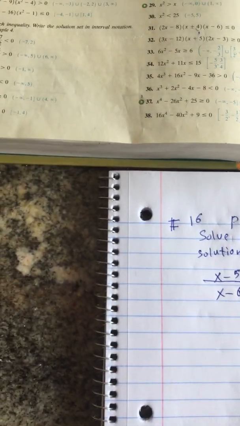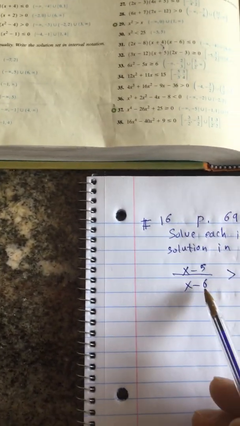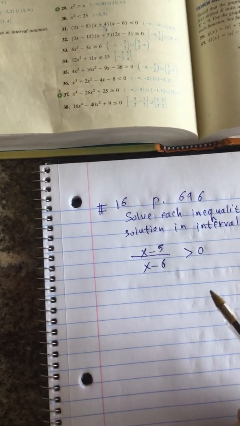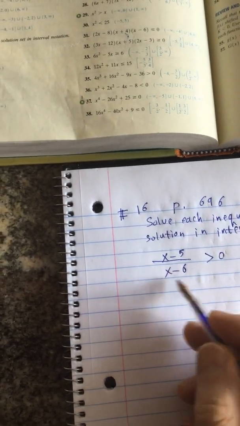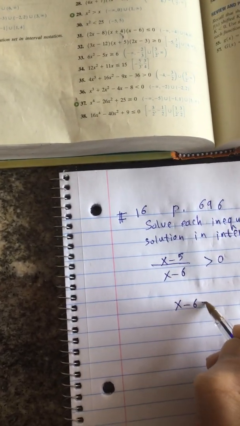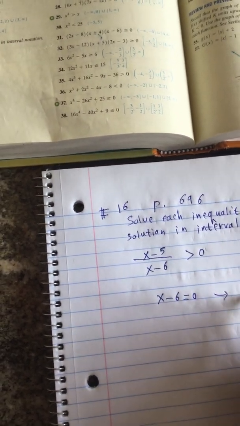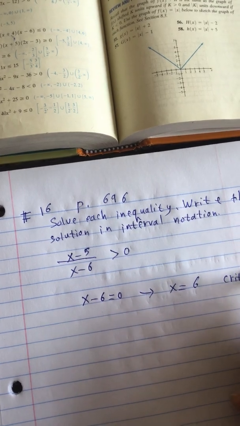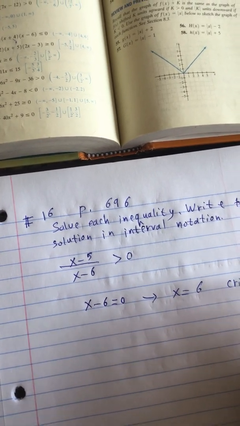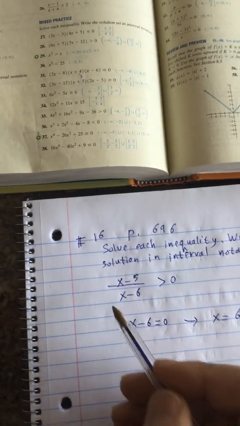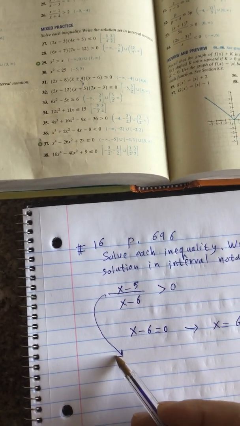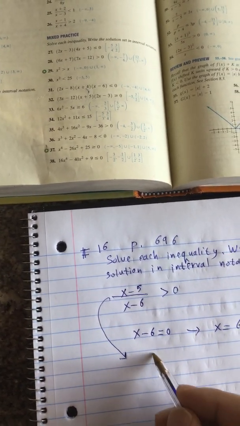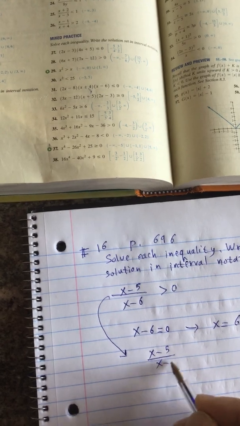So first, here we know that dividing by 0 is impossible. So here first set the denominator equal to 0, then solve this equation. So x equals 6. So this is a critical number. Now, let us apply the same procedure. So first, set this inequality to 0. So x minus 5 over x minus 6 equals 0.